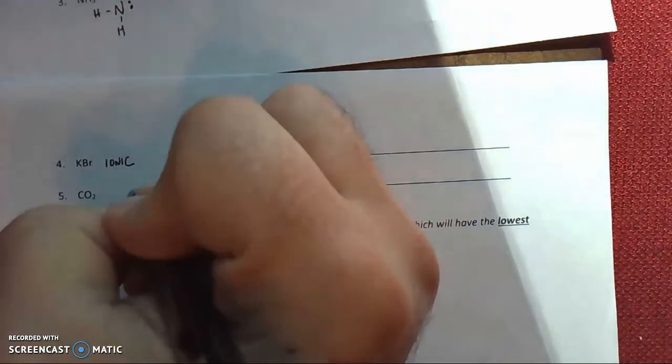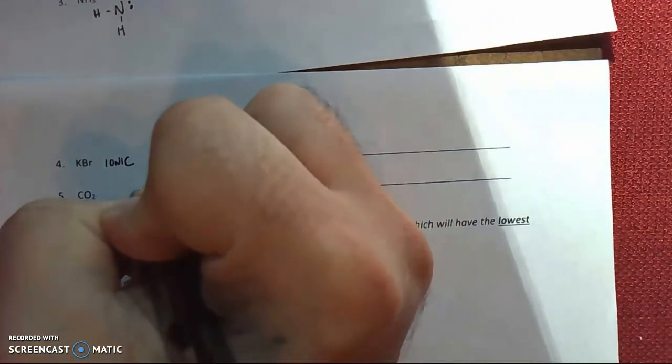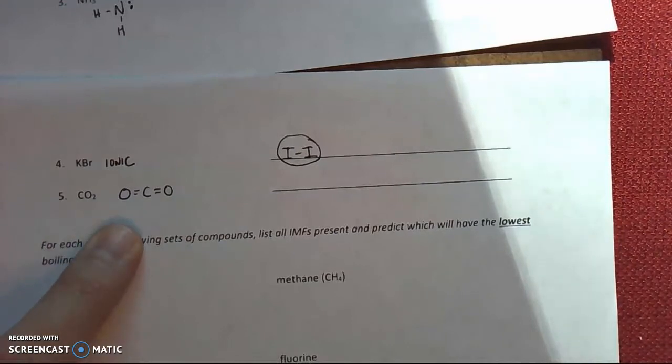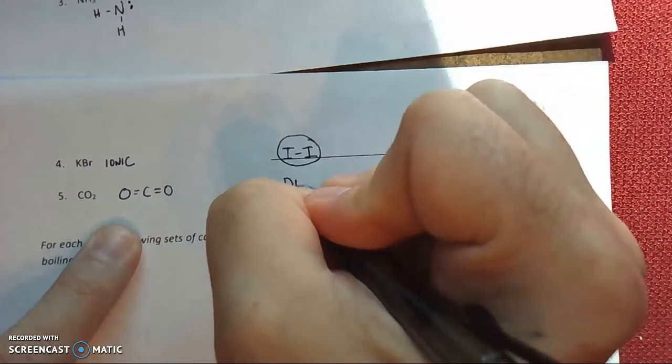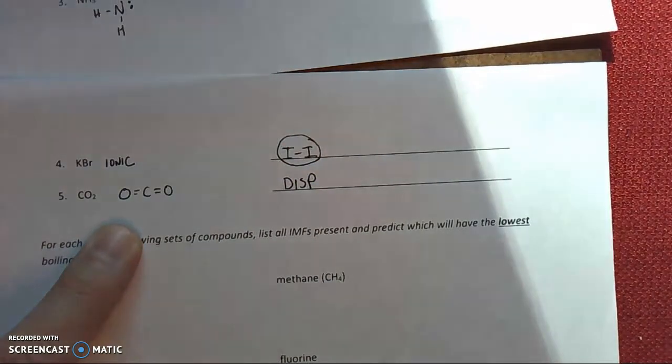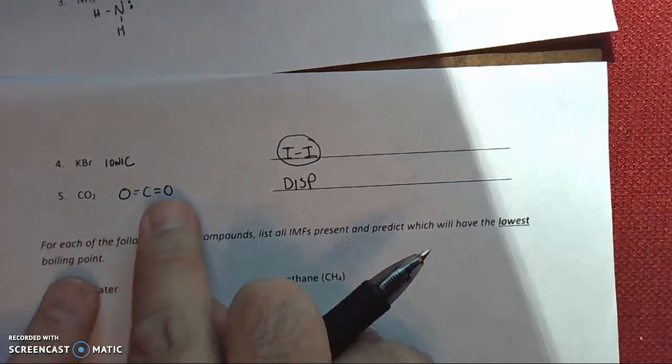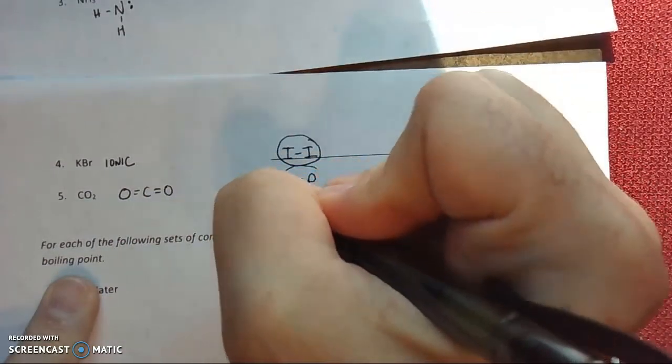And then our last one, CO2, I'm going to draw its Lewis structure. It has a Lewis structure, so it's covalent, so we have dispersion forces. And if we look at symmetry, we don't have any lone pairs on the central atom, and these two things are opposite one another, so it's symmetrical. So this is the strongest force present.